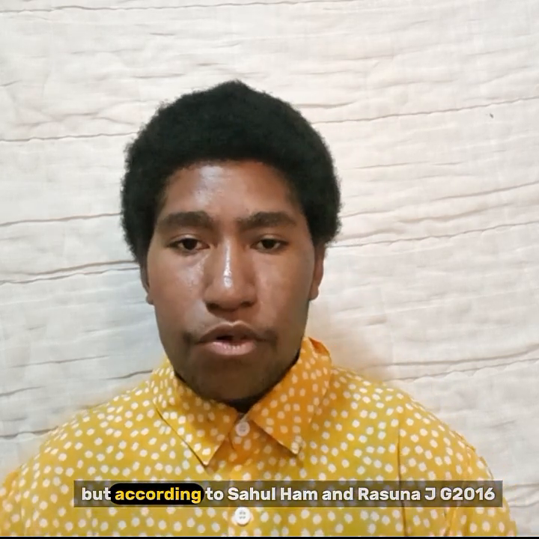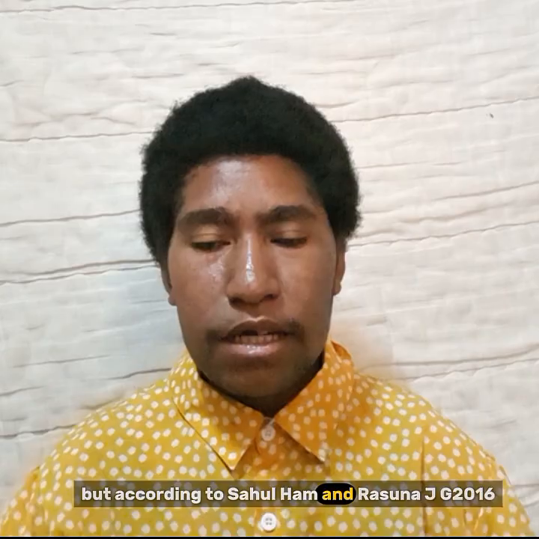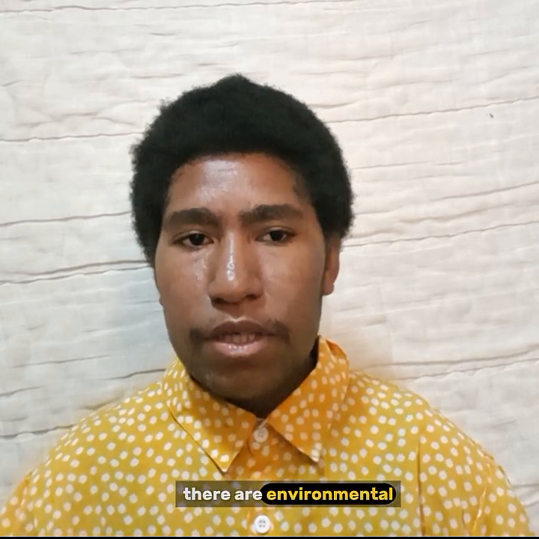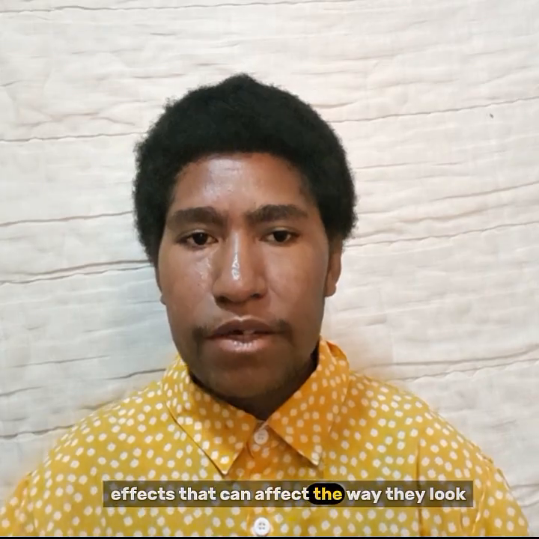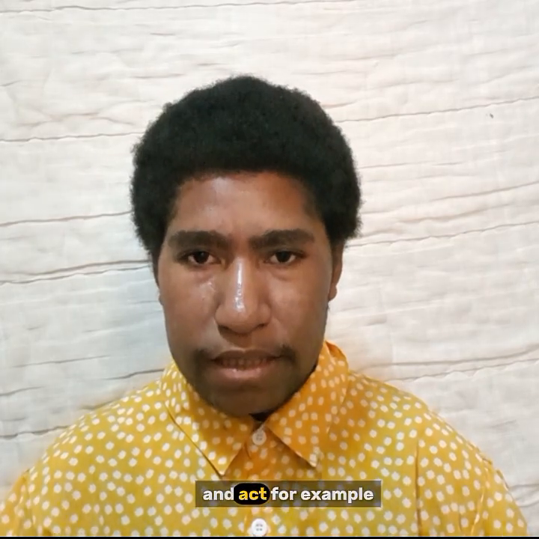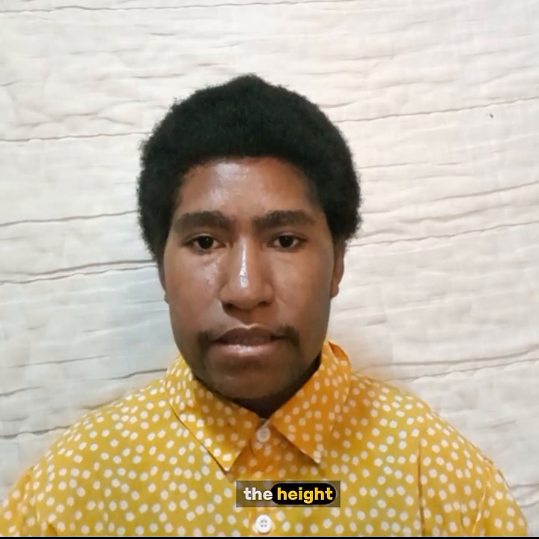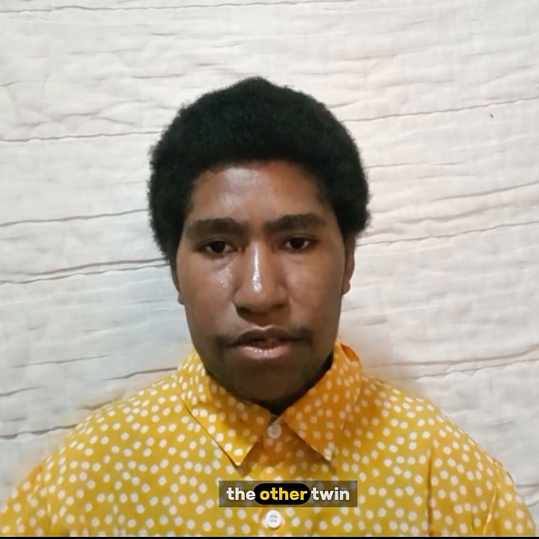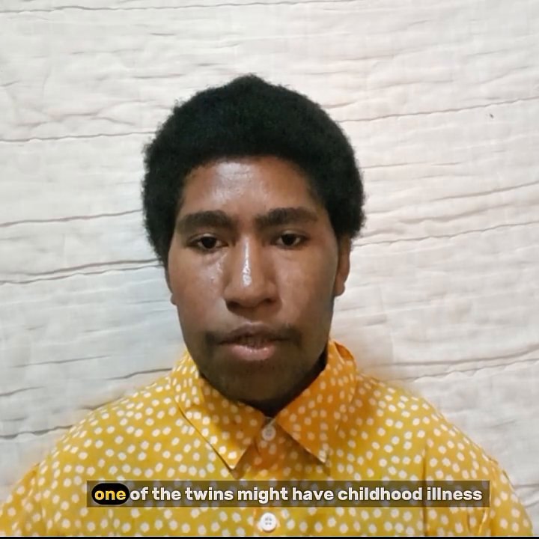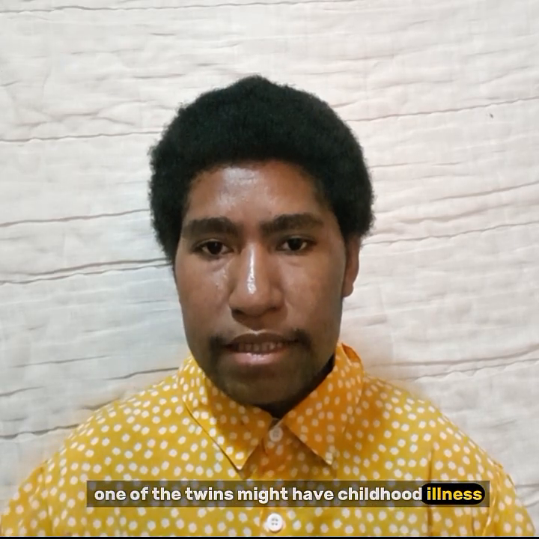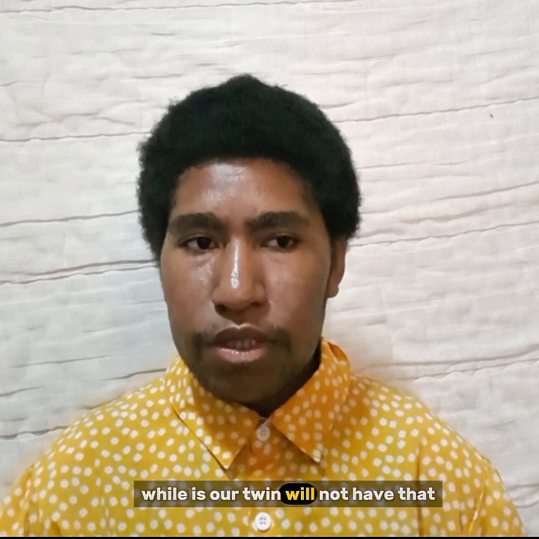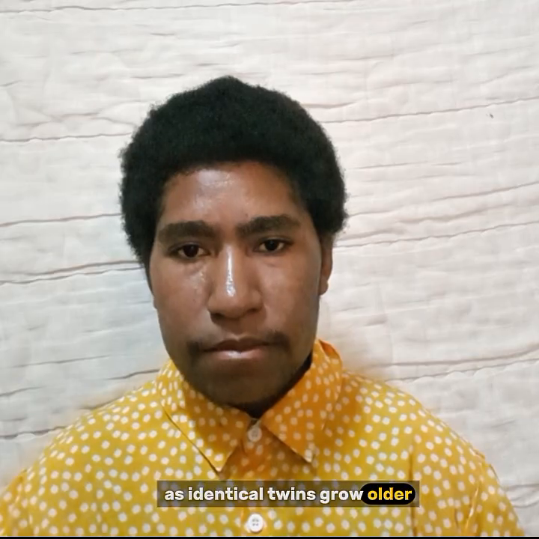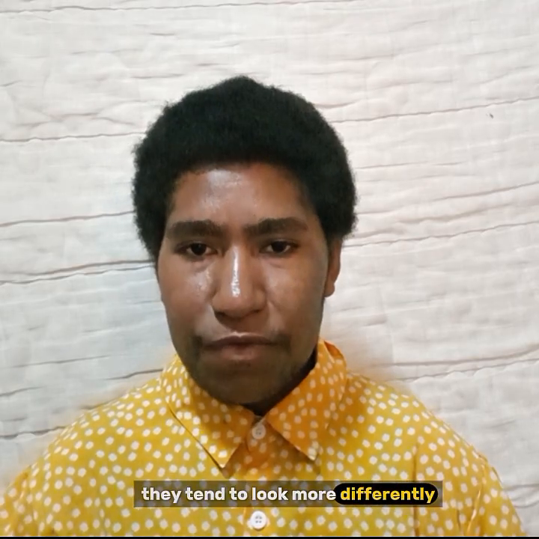But according to Sahu, Hem and Rasuna, JG 2016, there are environmental effects that can affect the way they look and act. For example, the height. One of the twins might be a little bit taller than the other twin, or one of the twins might have childhood illness, while his or her twin will not have that. As identical twins grow older, they tend to look more different.